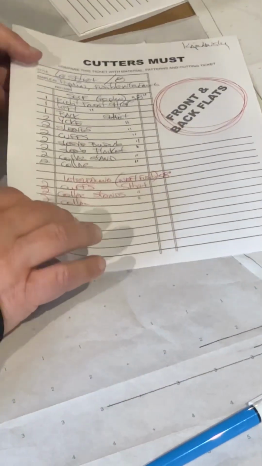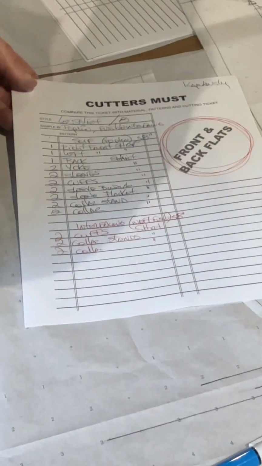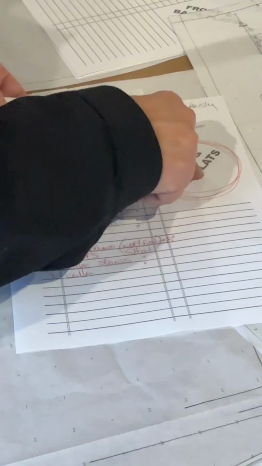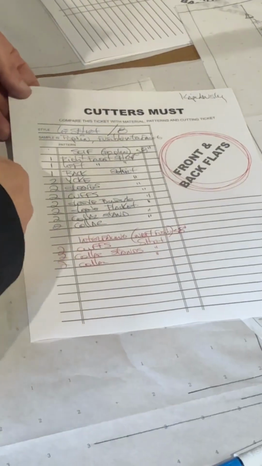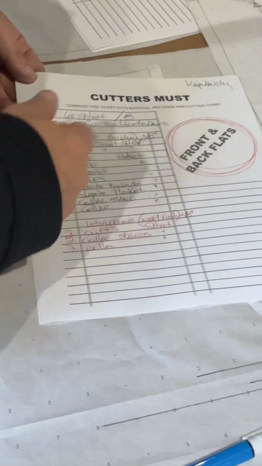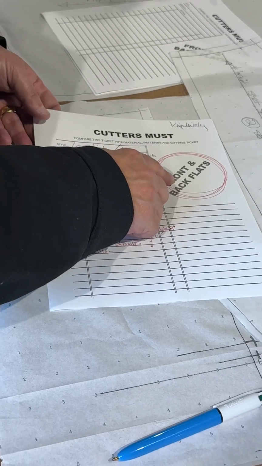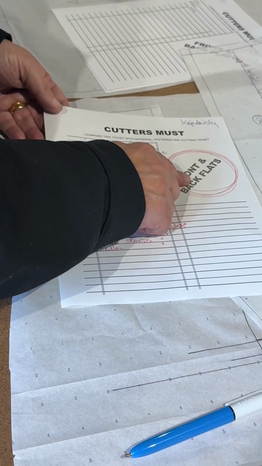Then a flat. You guys know how to draw flats? If you do, please draw them and put them in here. If not, let's find a little picture of a flat of a shirt and we'll put it here. And you're going to have it in black and white, and you're going to have the front and the back view.